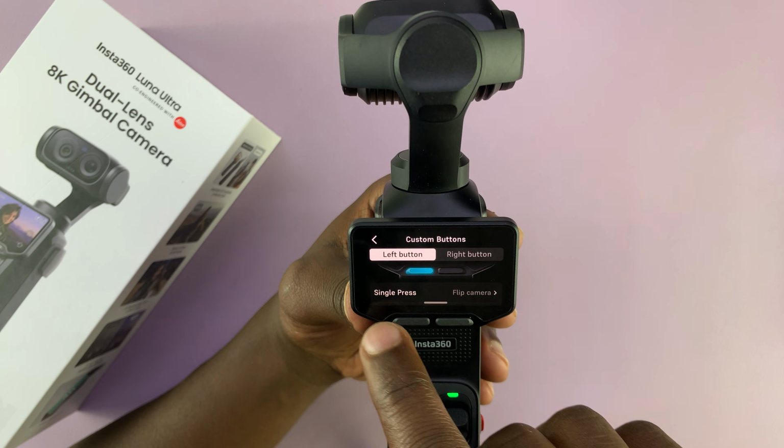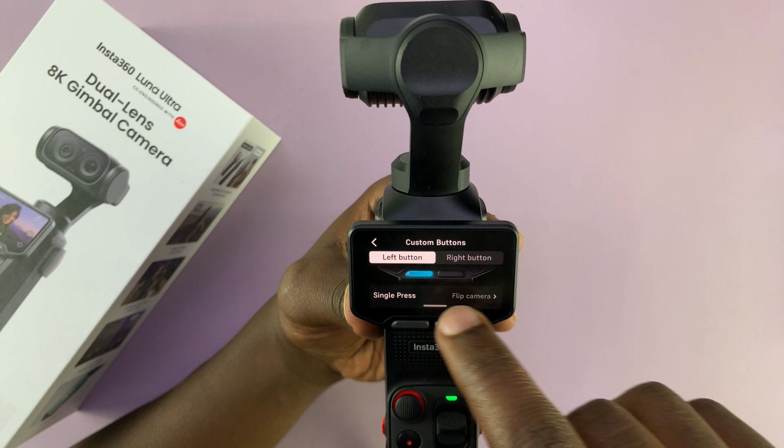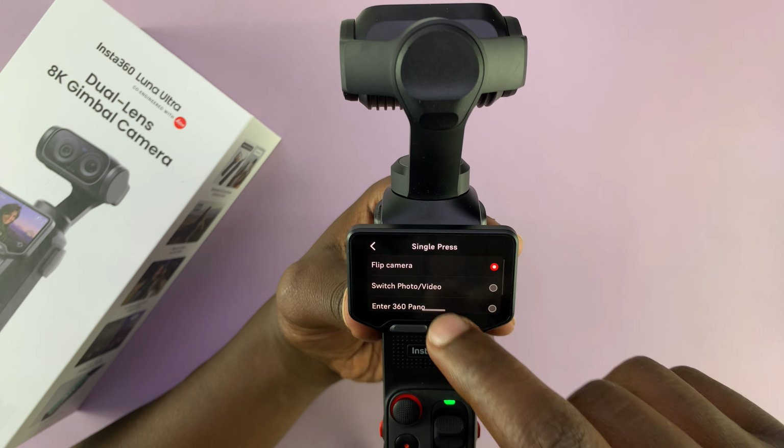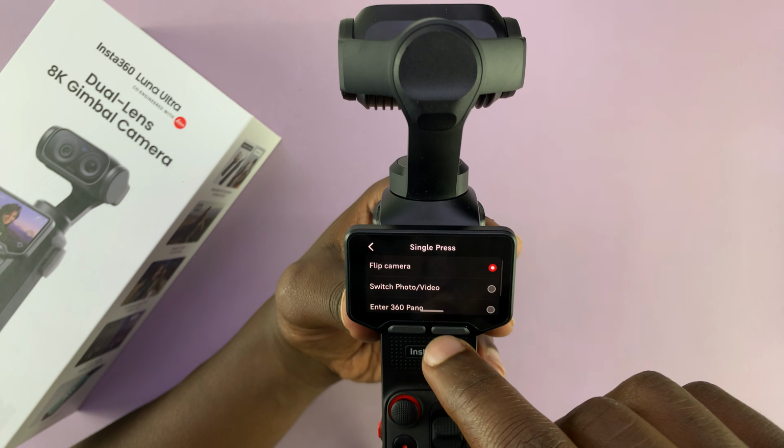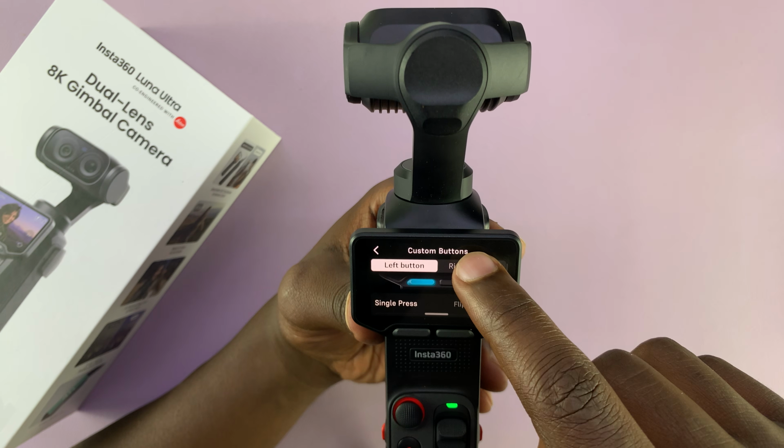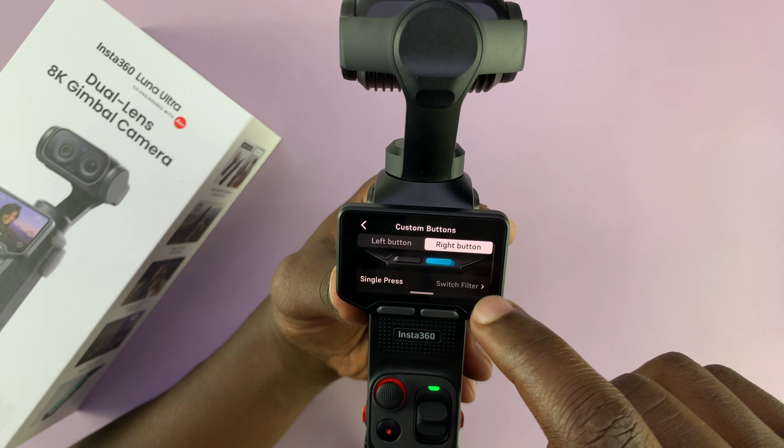On the left, you can see it says flip camera. You can change it to something different. For instance, you can enter 360 panel, you can enter barrel roll, you can change it to do whatever you want. And also to change the right button, you can go there.